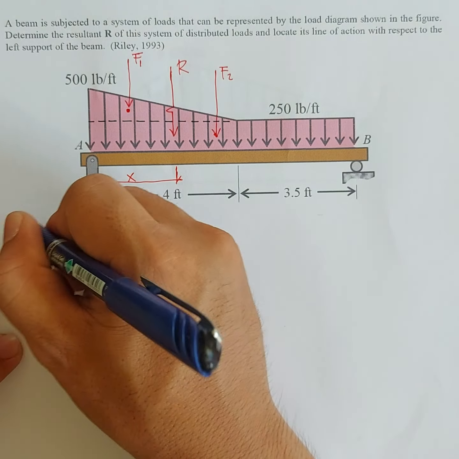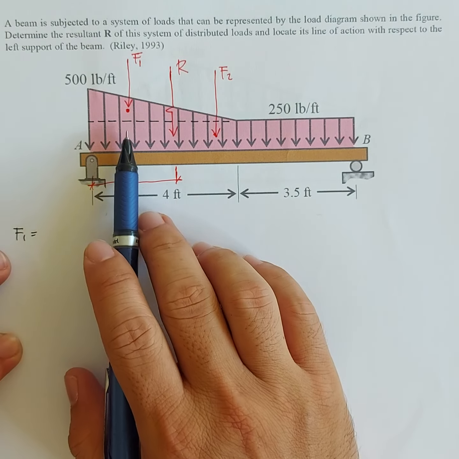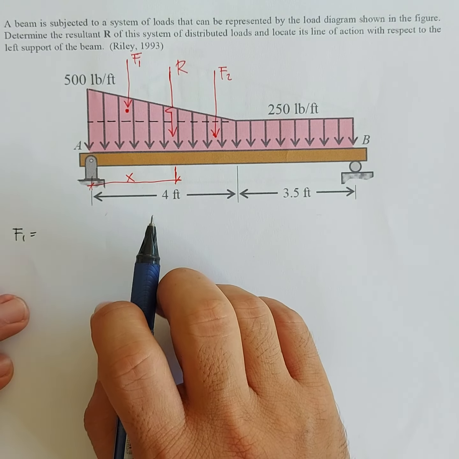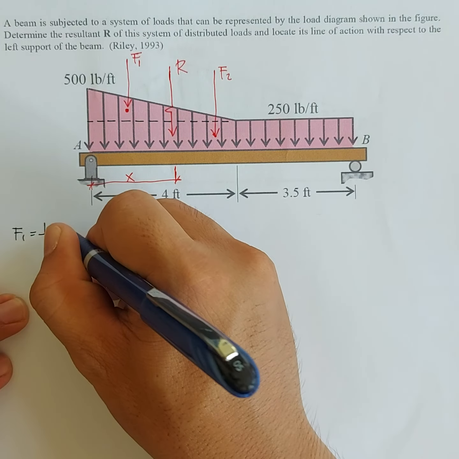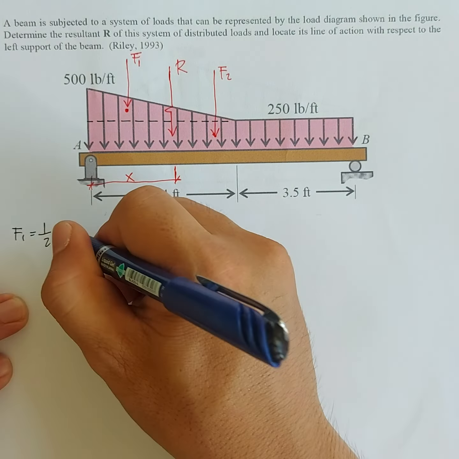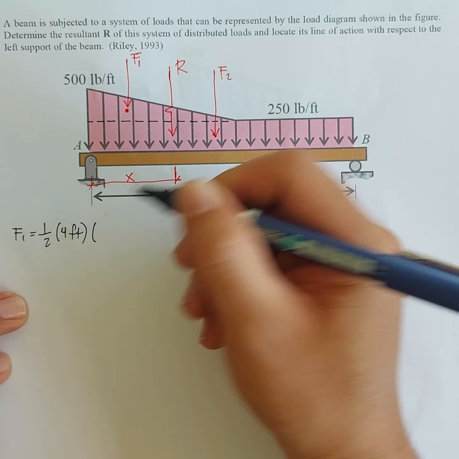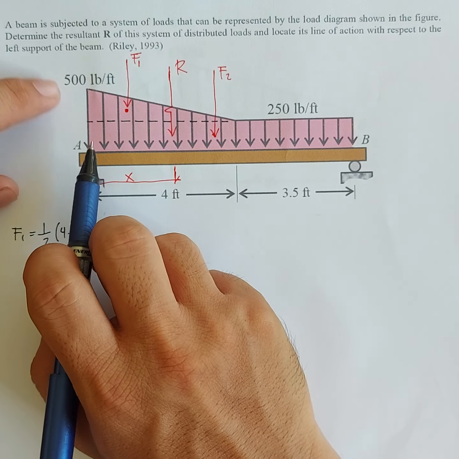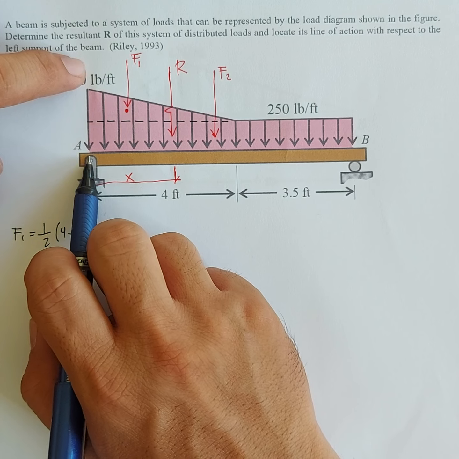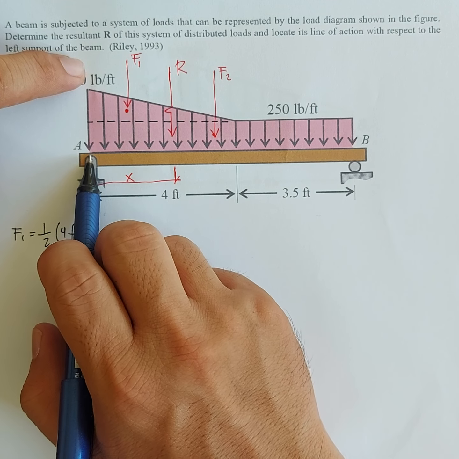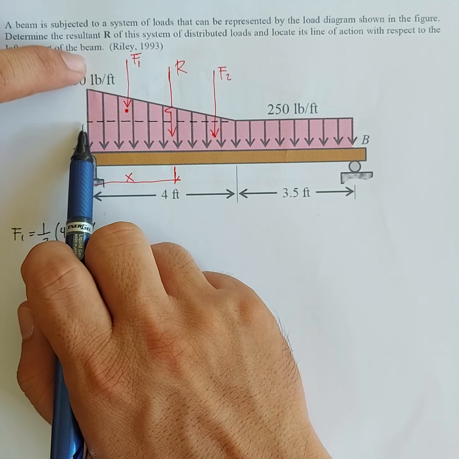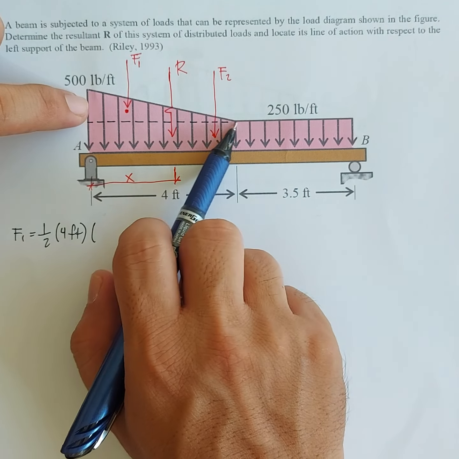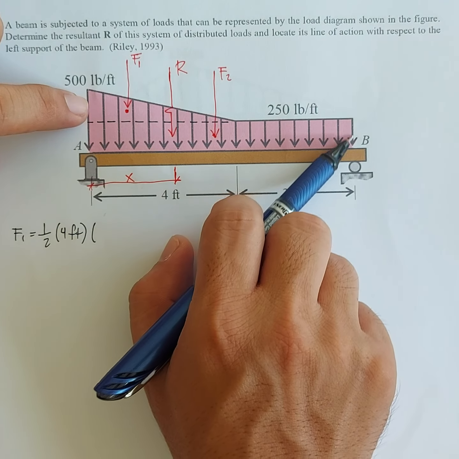Yeah. So F1 is equal to the area of the triangular load. So ang area natin, area ng triangle, 1/2. Yung base natin is 4 feet. Height natin is yung height ng yung intensity ng line load natin. Tingnan niyo. This is 500, pero hanggang dyan yan. 500 papunta dito. But yung triangular load natin hanggang dito lang siya. Kasi kinat natin yan. Bale, ito na lang consider natin na rectangular load later on.